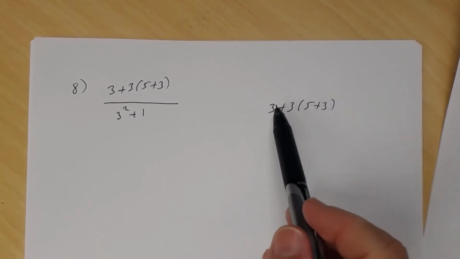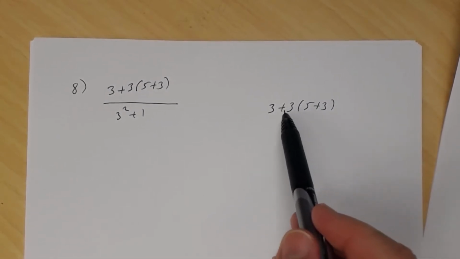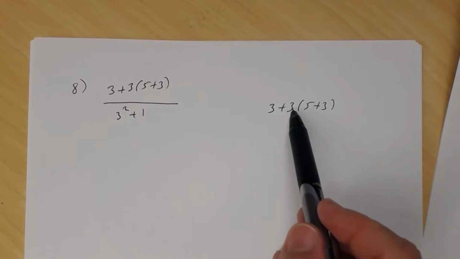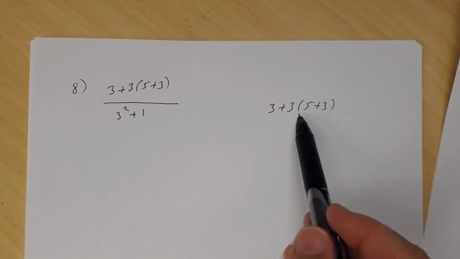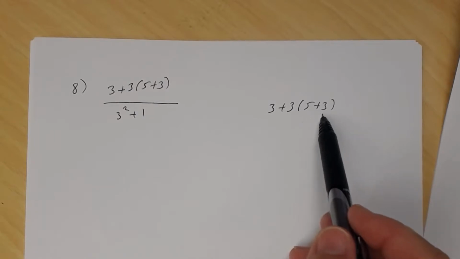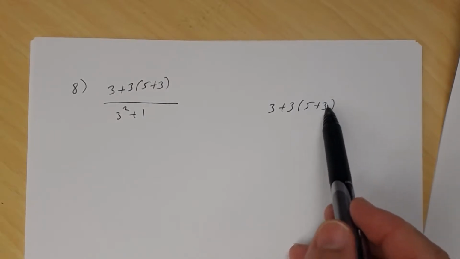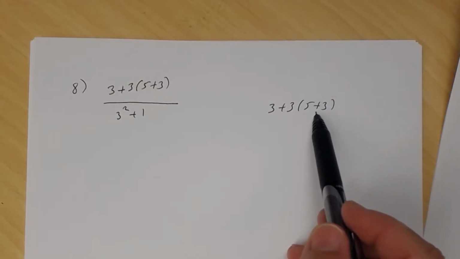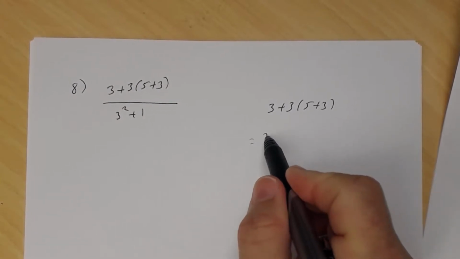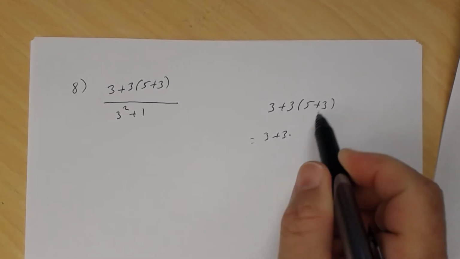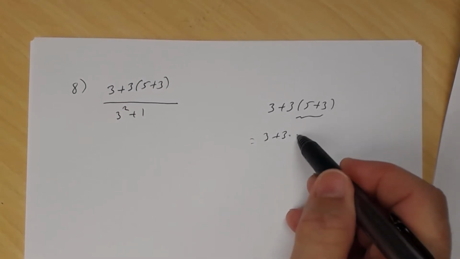I'm going to use the order of operations on this part now. Notice I have addition, this is multiplication, and this is a grouping symbol with addition within it. Remember, I got to do a grouping symbol first. My grouping symbol is parentheses, so I do what's inside the parentheses. There's only one operation, 5 plus 3. 5 plus 3 is 8. So I get 3 plus 3 times 8.